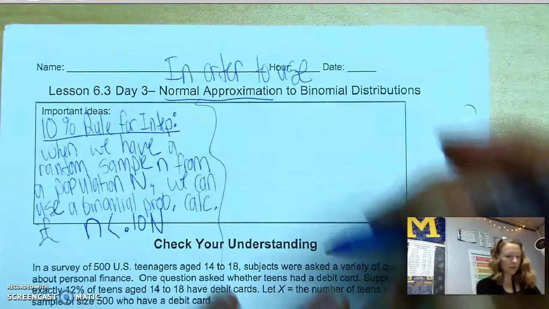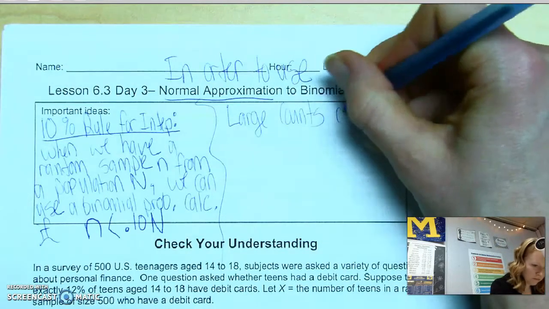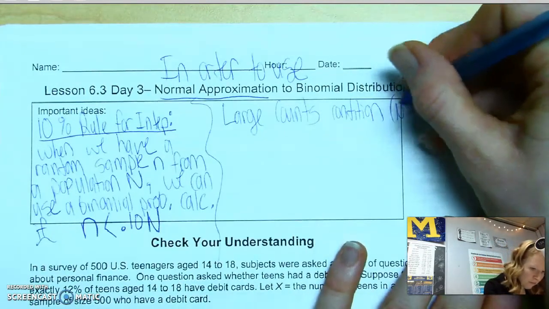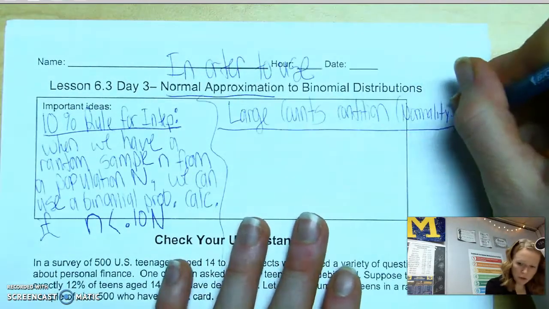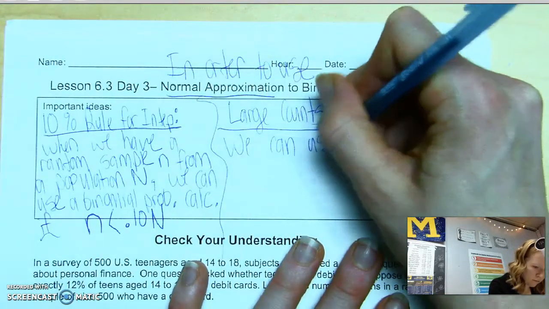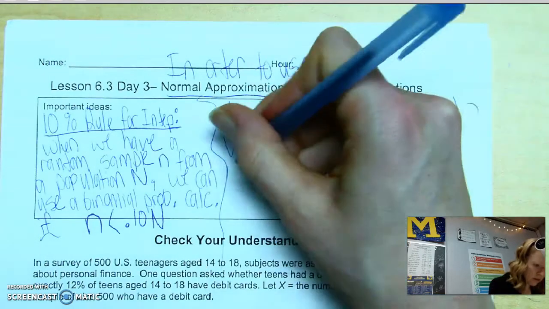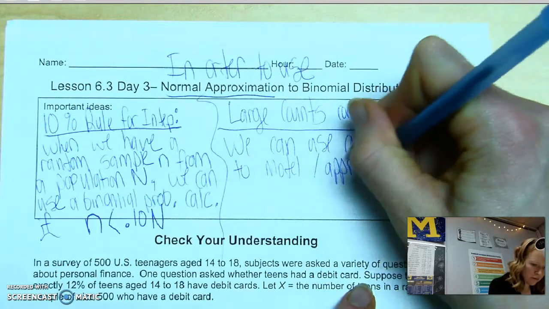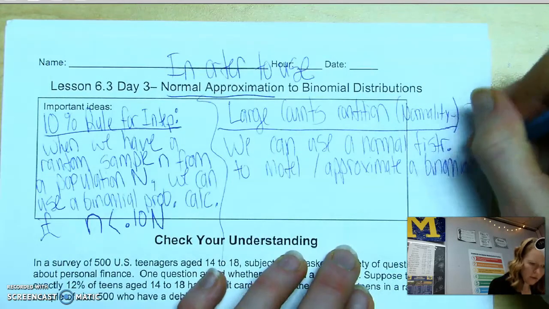Then there's this idea of this large counts condition. And this one helps us with normality. So we can use a normal distribution to model and approximate a binomial setting.